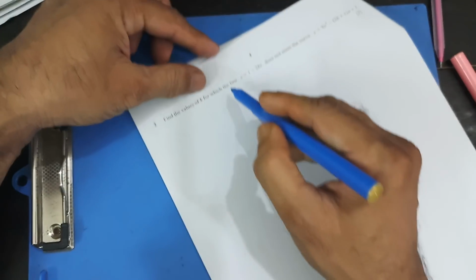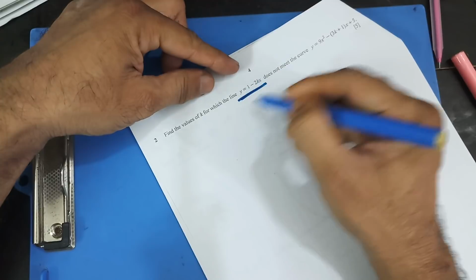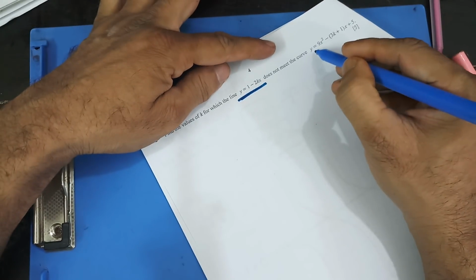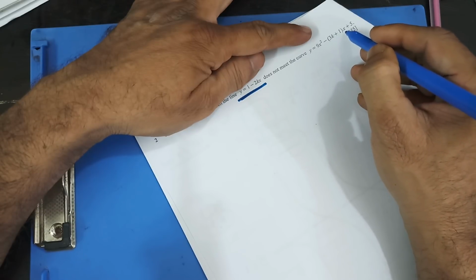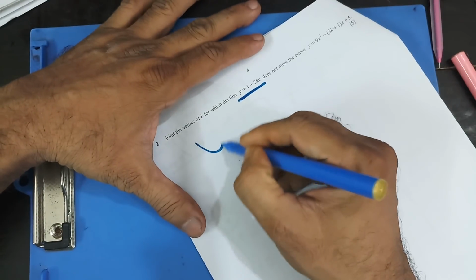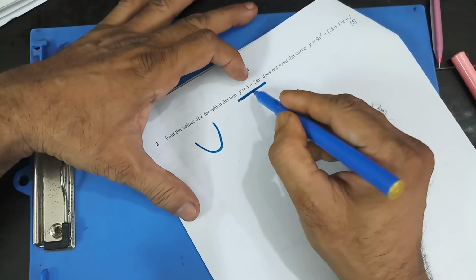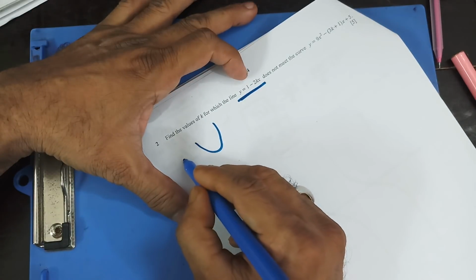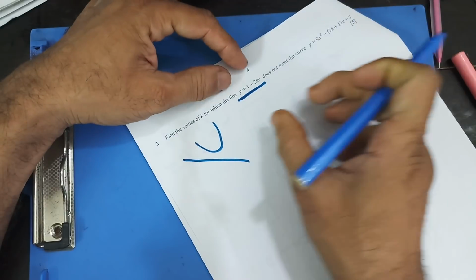Okay, now find the value of k for which the line y equal to 1 minus 2kx, this is a straight line, does not meet the curve y equal to 9x squared minus (3k plus 1)x plus 5. Now, what this actually means, let's say this graph is something like this, and this is a straight line, they do not meet, and it has a negative gradient, so it should be something like that, and they won't meet. How are we gonna figure it out?